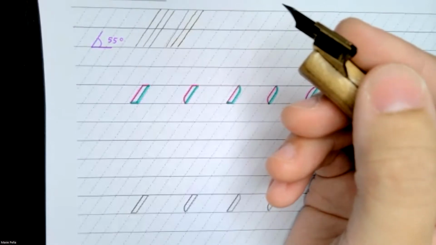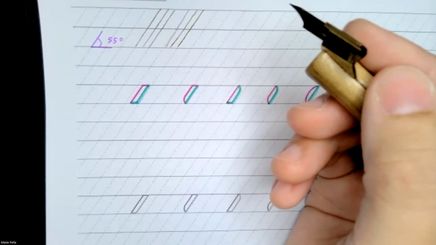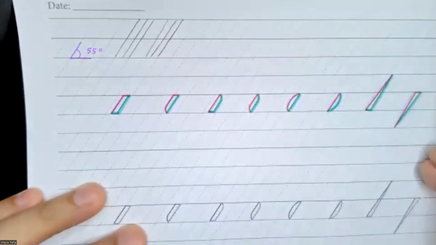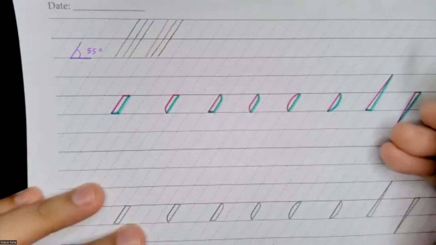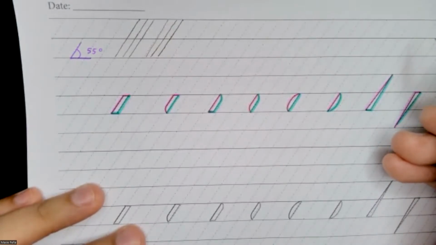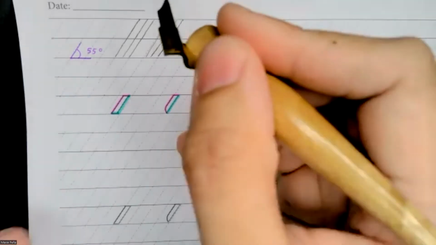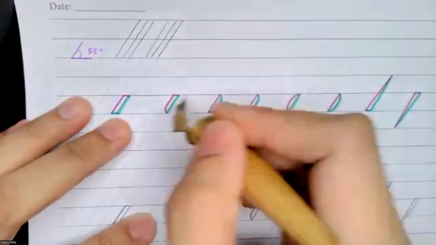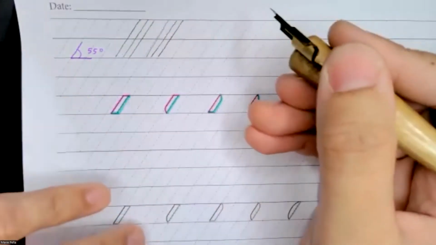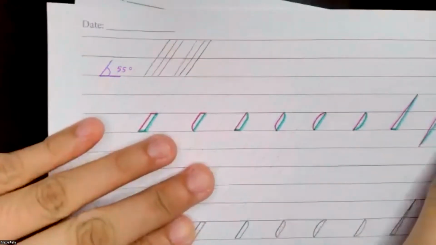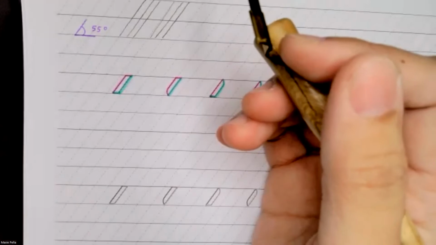Also, stay in your comfort zone, because you will probably find that if you write from left to right like so, at some point you're going to have trouble keeping with the slant. So personally, what works for me is I stay somewhere in the middle, and I move my paper underneath my hand and just keep myself in that comfortable spot.